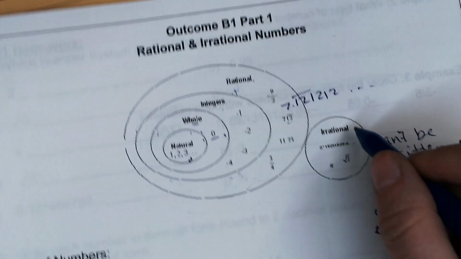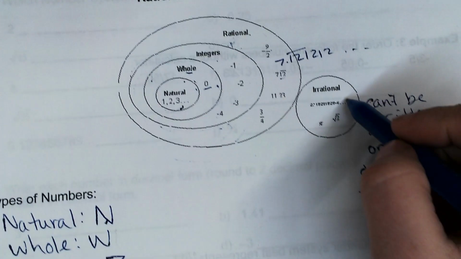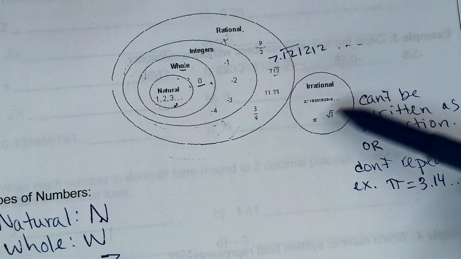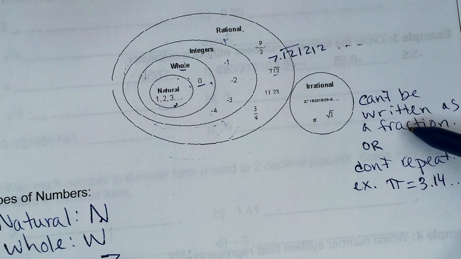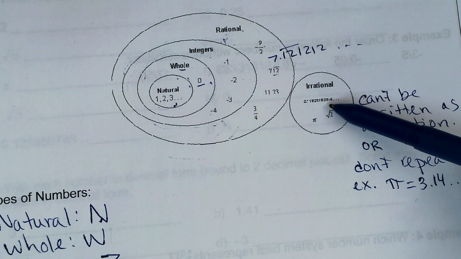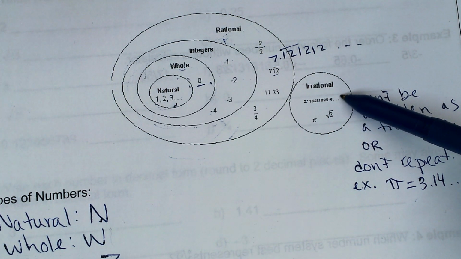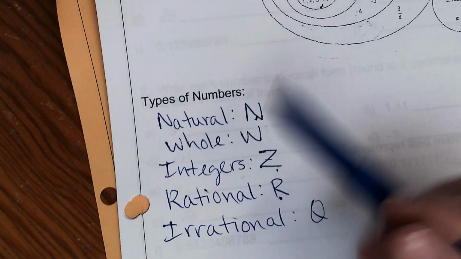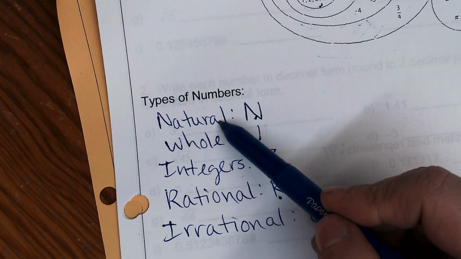And then there's numbers that are irrational, and a good example of this is pi, because pi has no pattern. It goes 3.14, etc., and never stops. So irrational numbers are numbers that can't be written as a fraction or they don't repeat. Square root 2 is also a good example, so I encourage you to type in square root 2 and check what happens.